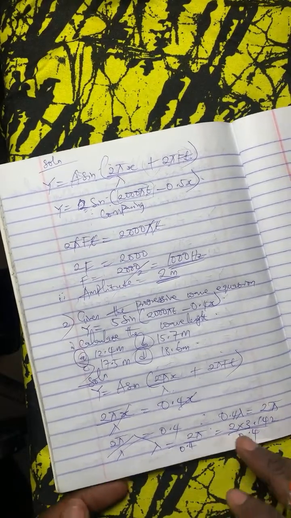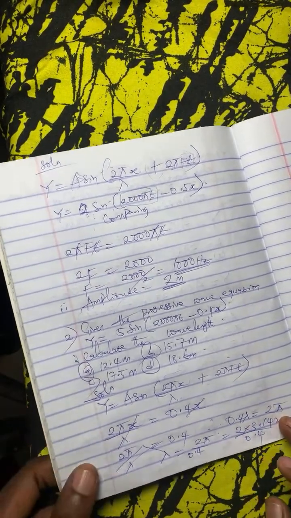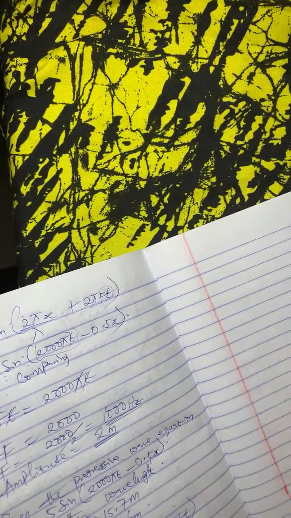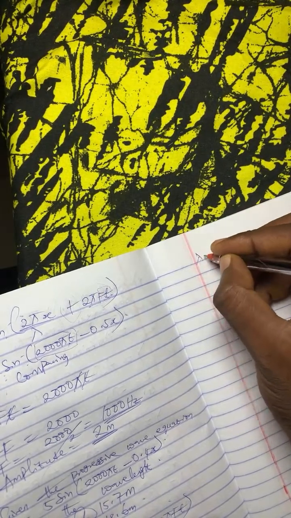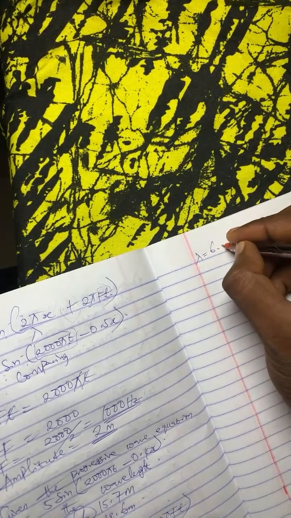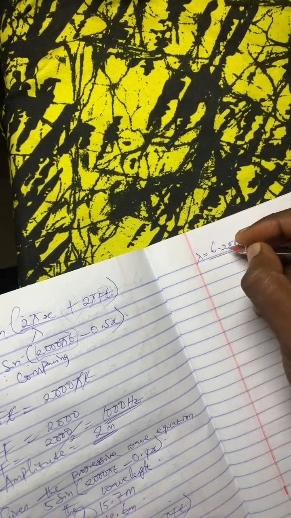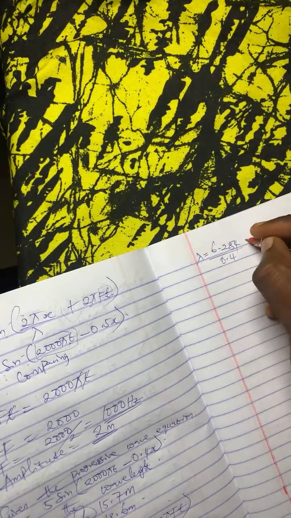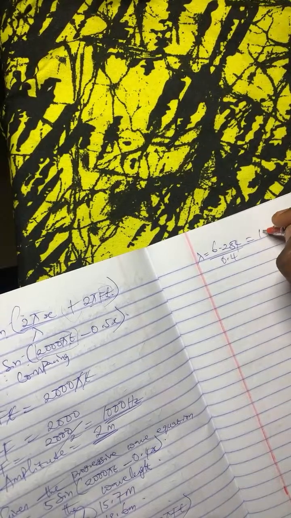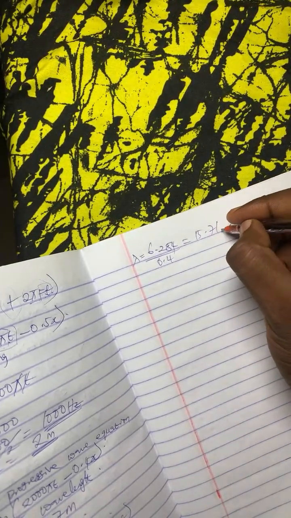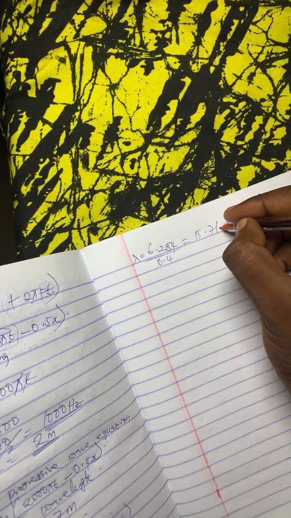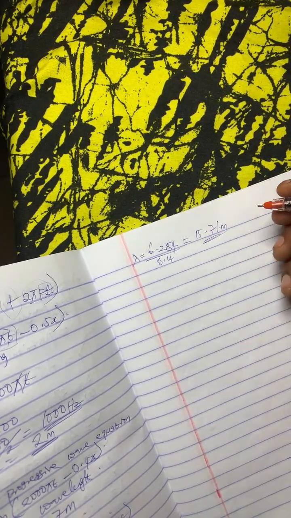So 2 times 3.142 should be 6.28 something. So my lambda will be equal to 6.284 all over 0.4. That should give me 15.71 meters. Are we together now?